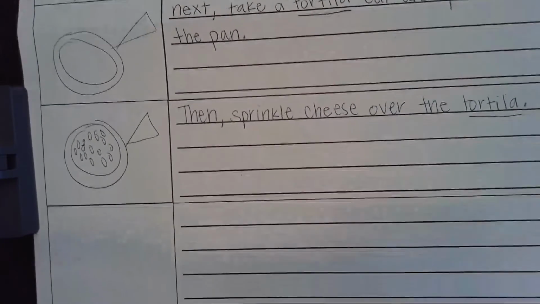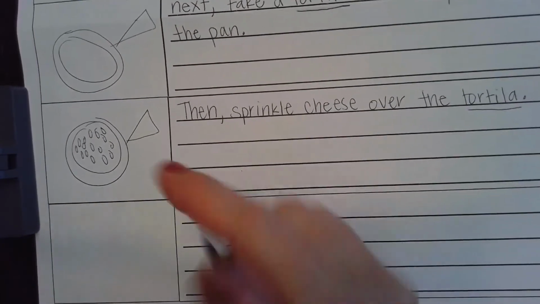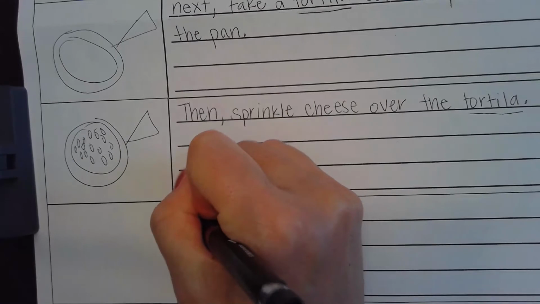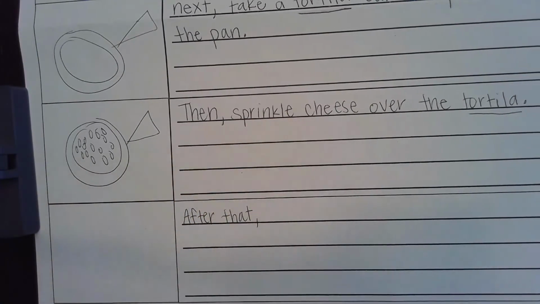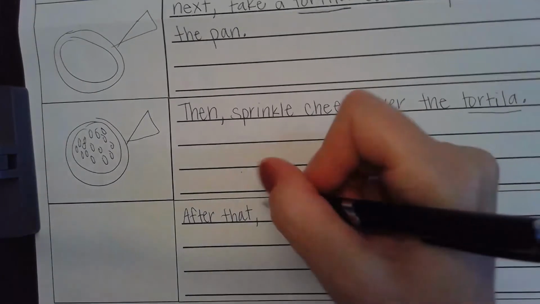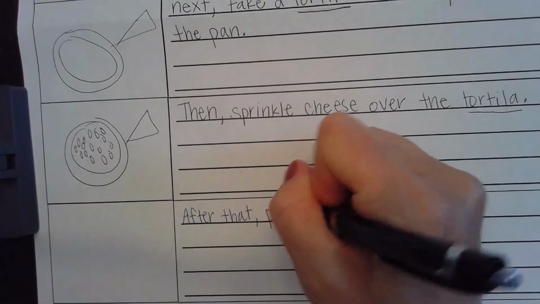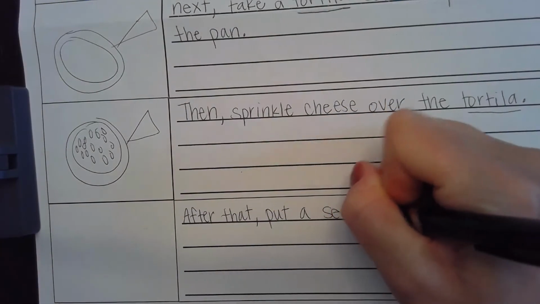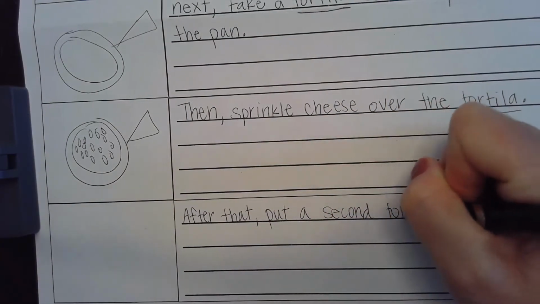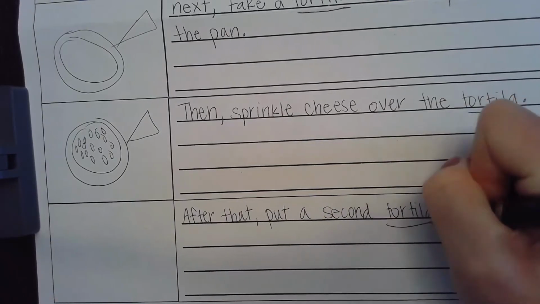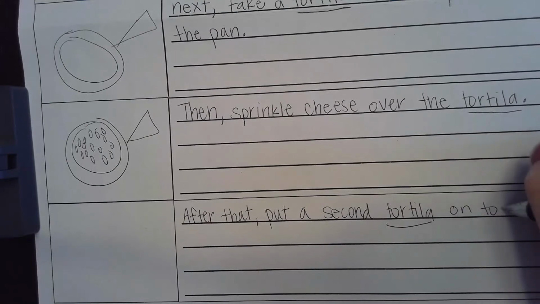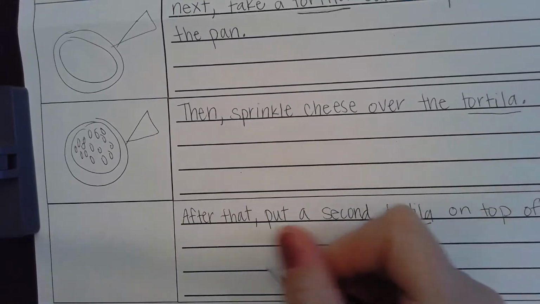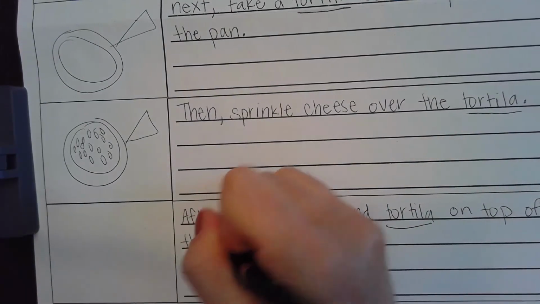So I'm going to do first, next, then. After that, comma. After that, put a second tortilla on top of the cheese.